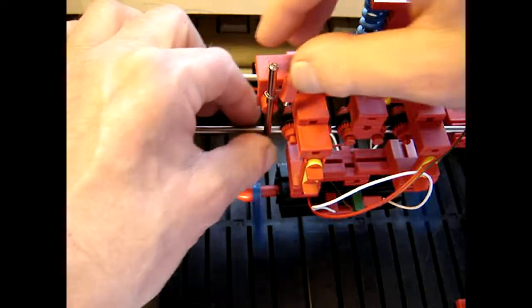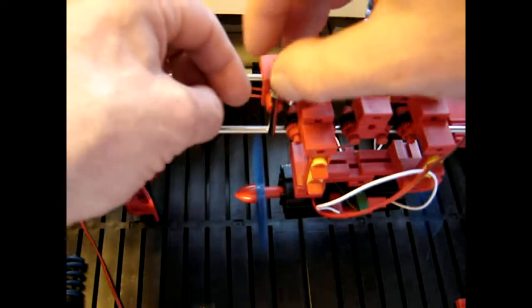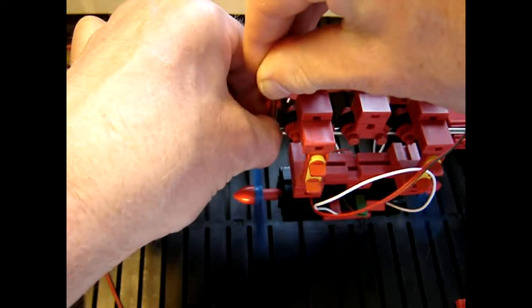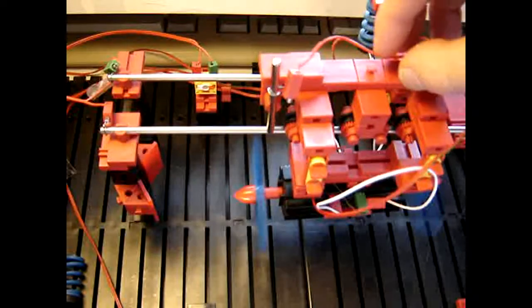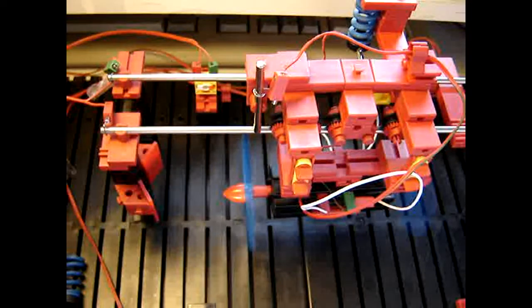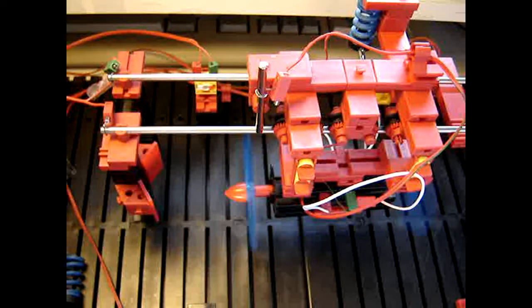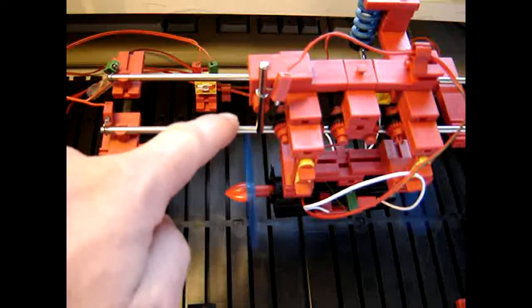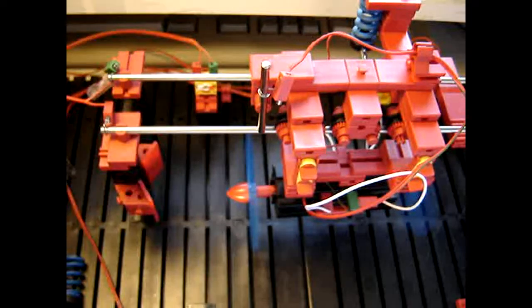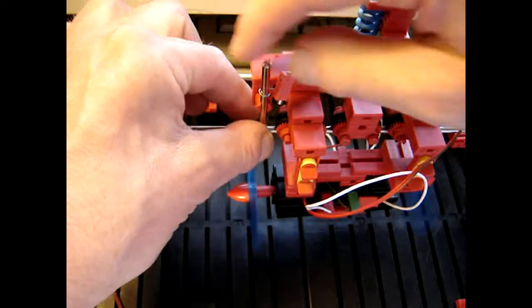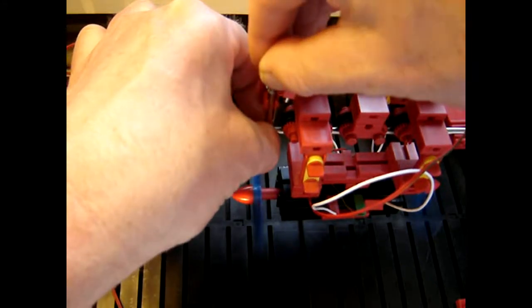Or will this be too much friction as well? I have no idea what the result will be, and I already see another issue. It touches the side, it doesn't touch on top. So let me lift it just a little bit.